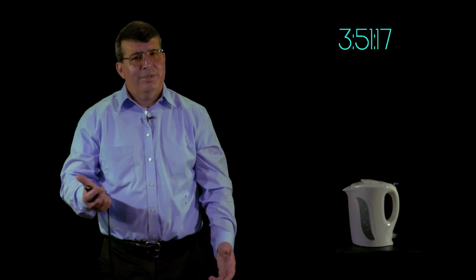Okay, so that was 3.51 minutes, so about a minute longer than we were predicting. Probably the explanation for that is that this kettle, which is kind of an older kettle, is probably not a 1,000 watt kettle anymore. The power is probably a little bit less than that, which would mean that it would take a little bit longer. So I would say that we predicted pretty well, close enough, the time that it would take to boil that water.